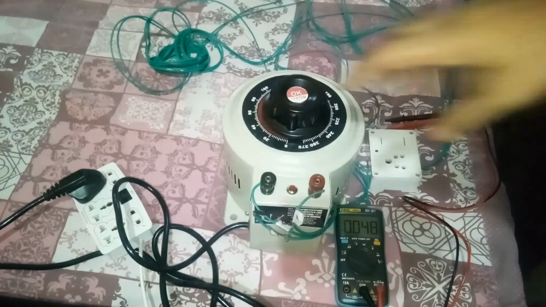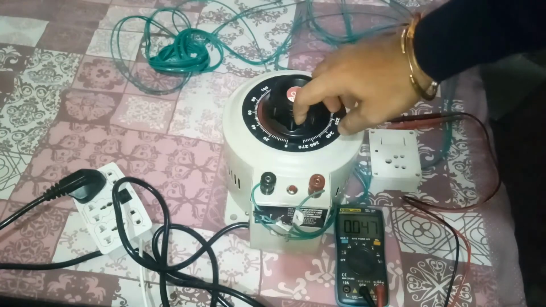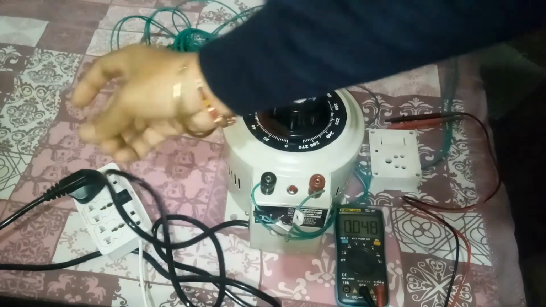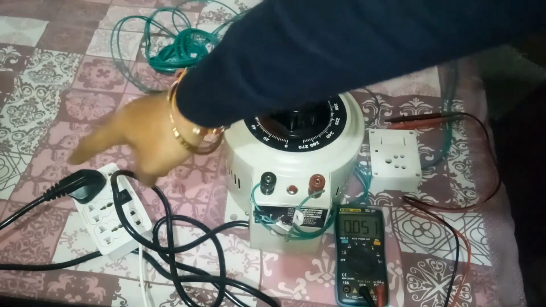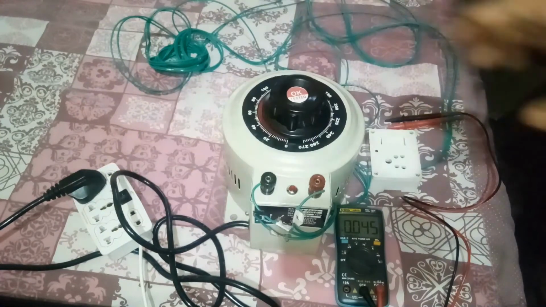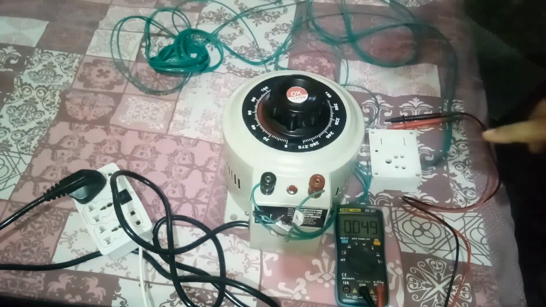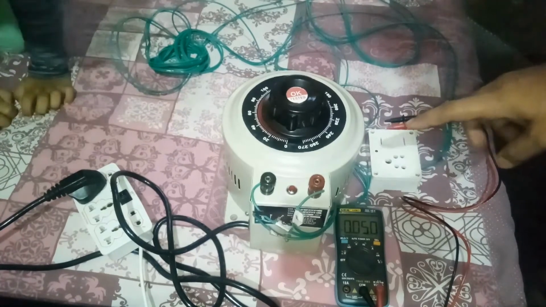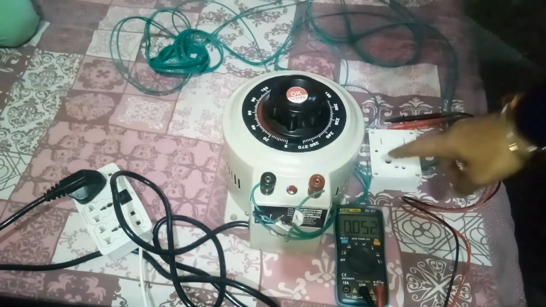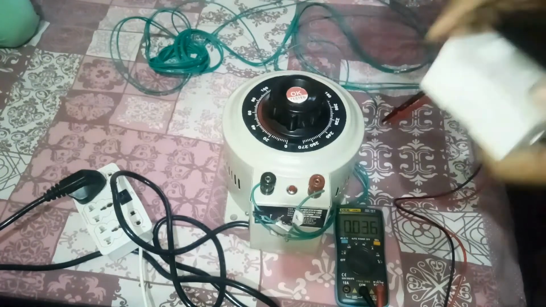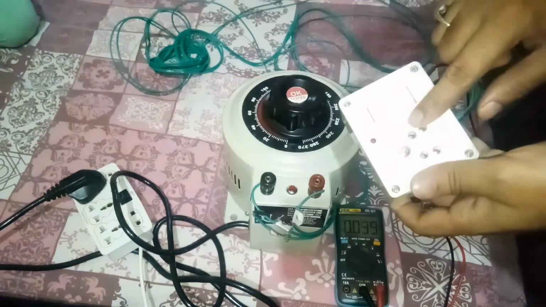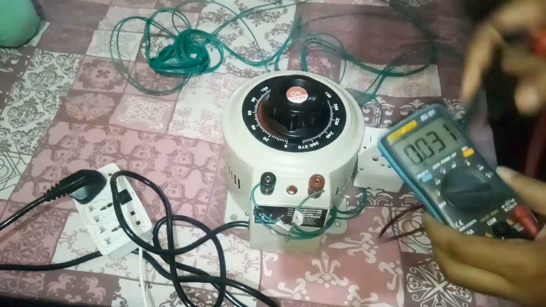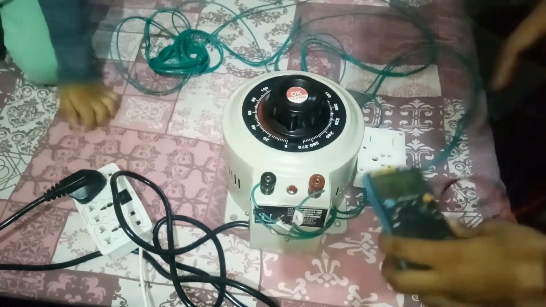So friends, this is the Variac. This is the output terminal and the input terminal is this one. I am connected to here, and this plug top is connected to my mains only. Now I will show the variable voltage, how the voltage is varying. I have taken this wire from the output terminal to this socket, and through this multimeter we will see the output voltage. I am keeping this multimeter in AC.